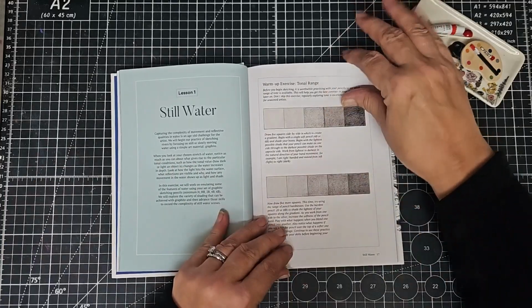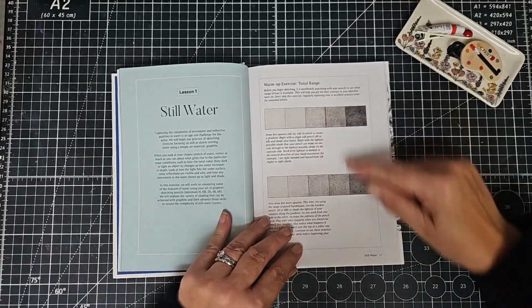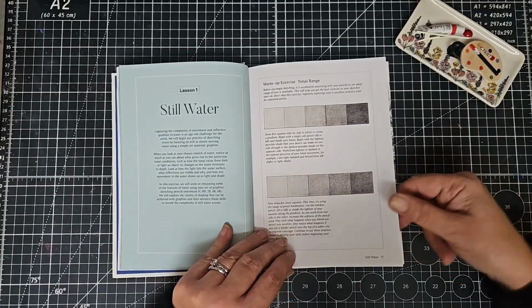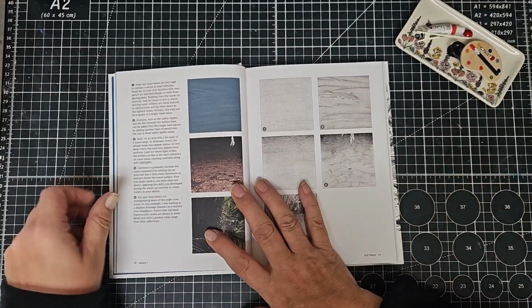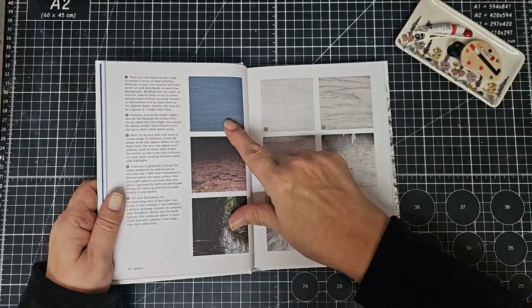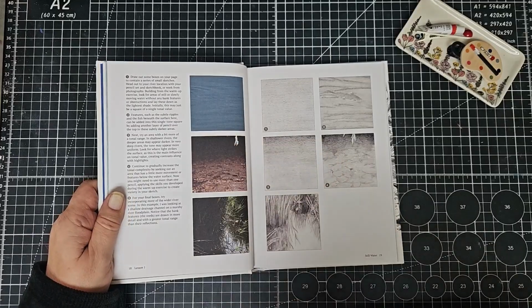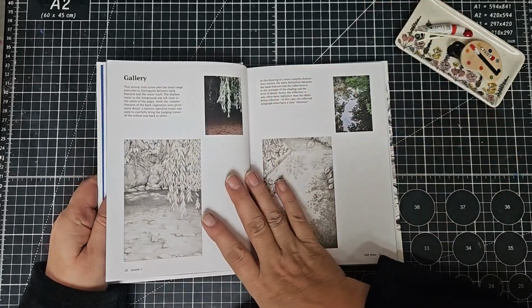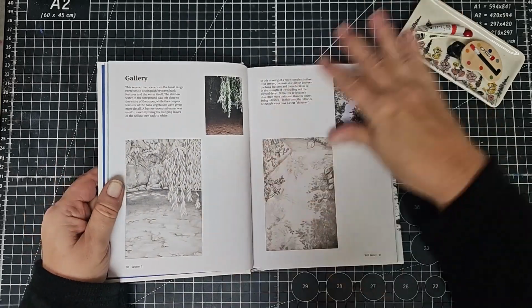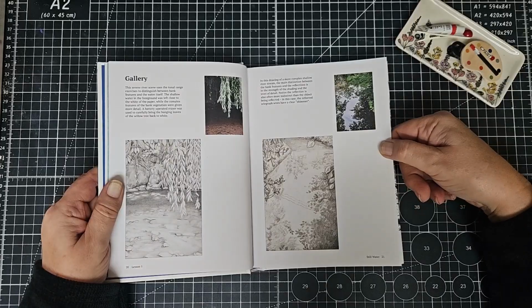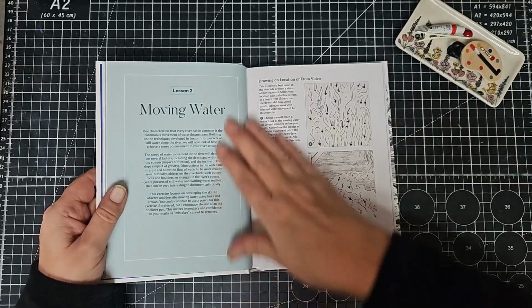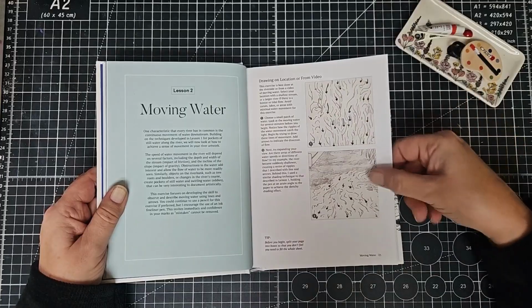So we've got a bit on still water, some warm-up exercises for tonal range. It says draw out some boxes and do some small sketches. Got a little gallery here. And we've got moving water.